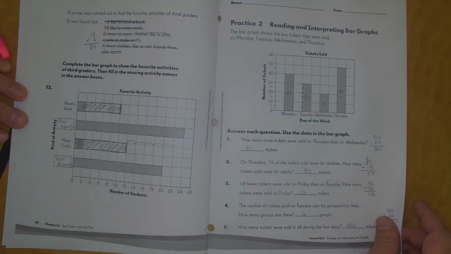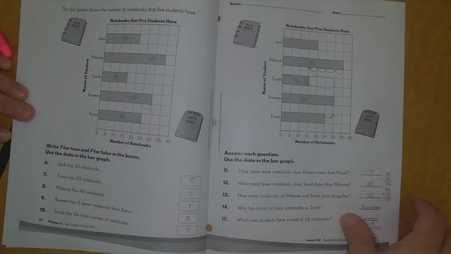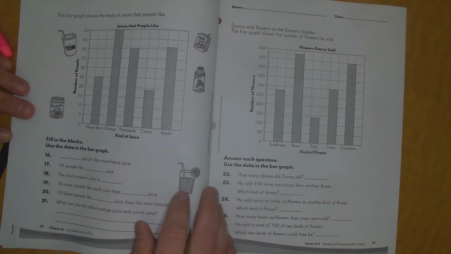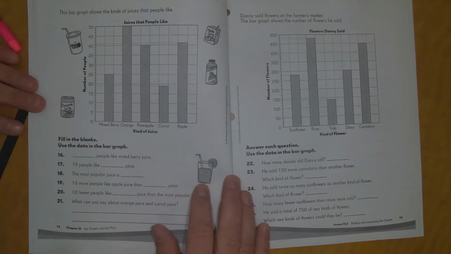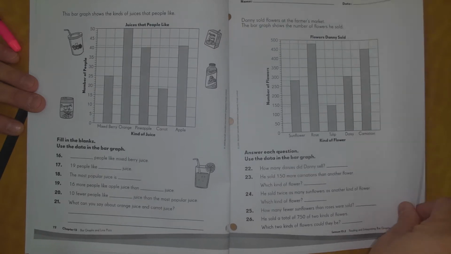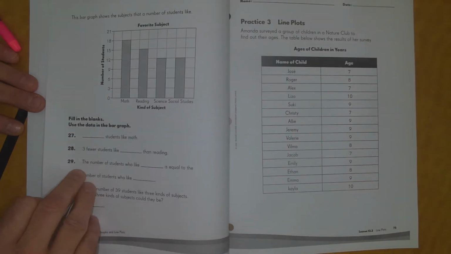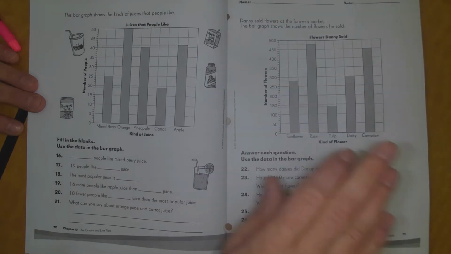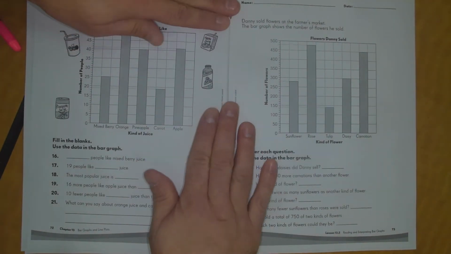So you should have 69, 70, and 71 finished. And we're moving on to 72, 73, and 74, and that's where we'll stop. So these 3 pages before we get to line plots, because line plots are a little bit different.